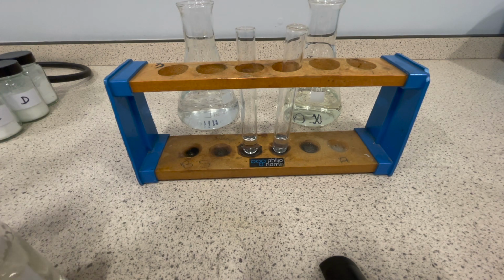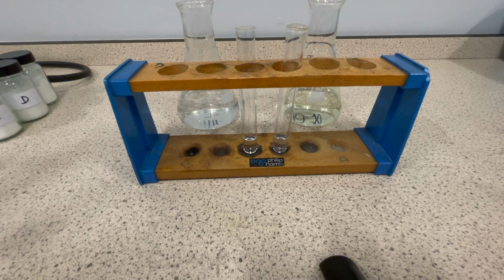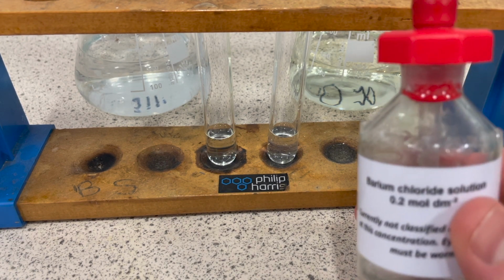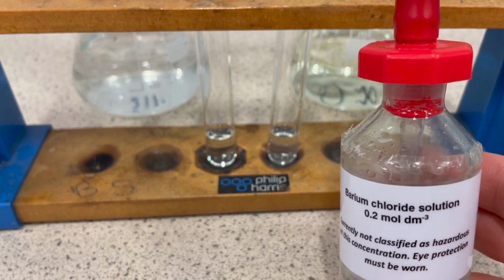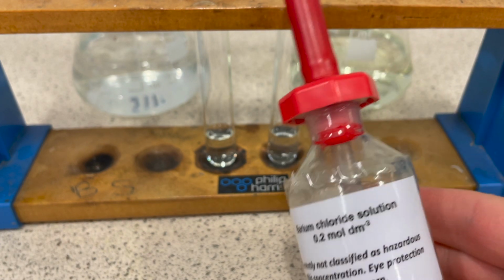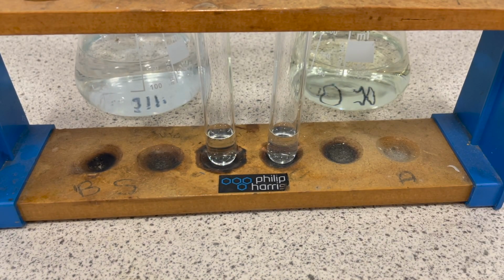Okay, and then I'm going to follow that up with a bit of barium chloride. And what barium chloride will do is it will form a compound called barium sulfate if it detects any sulfates. And barium sulfate is particularly insoluble, so it will precipitate. So I'm going to add a bit of this barium chloride solution to each. And if we get a white precipitate of barium sulfate, then clearly we've got a sulfate there.